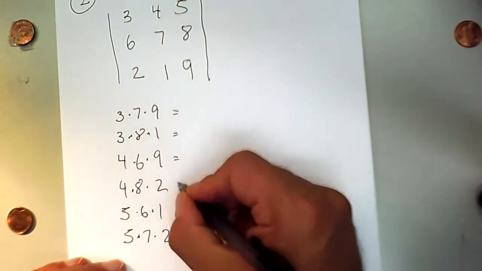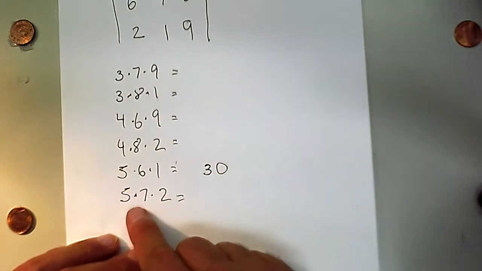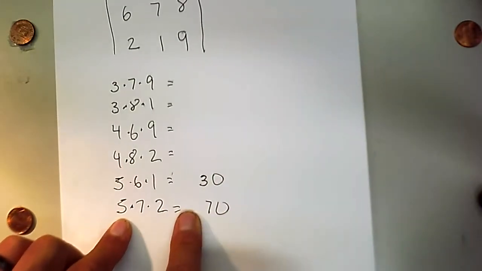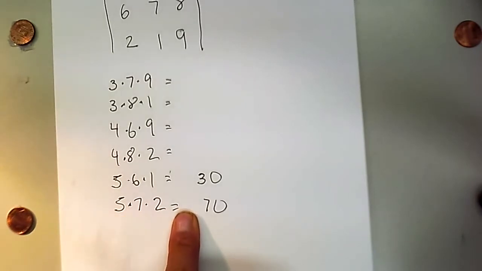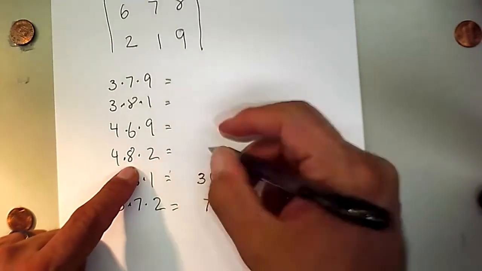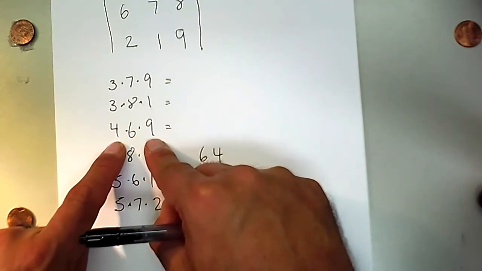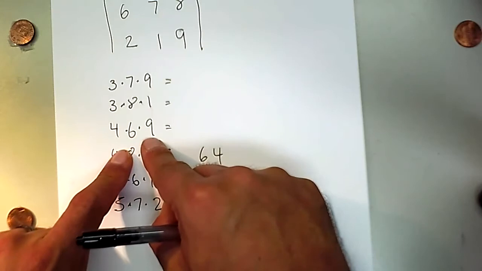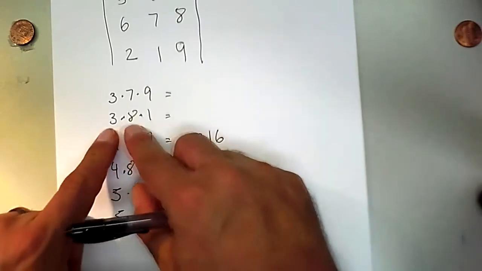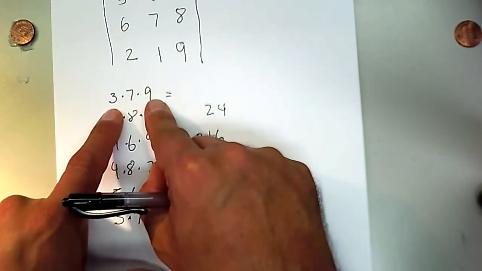So let's multiply those. That's easy, 30. So I'm going to start with the easy one. That's 70. Notice that I'm leaving some space here because we have to assign signs to them. 4, 8, 2. That's 64. 24 times 9. That's too hard. 6 times 9 is 54. 108. 216. 3, 8, 1. That's 24. 63 times 3.